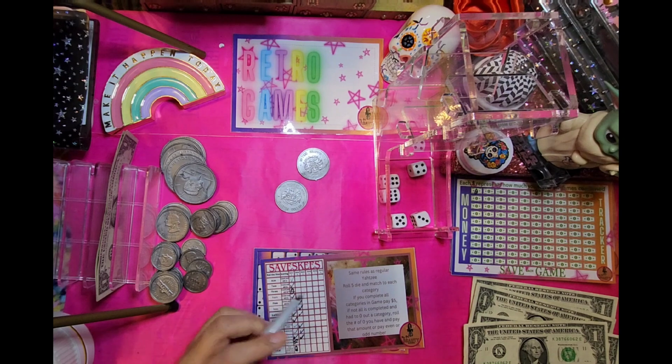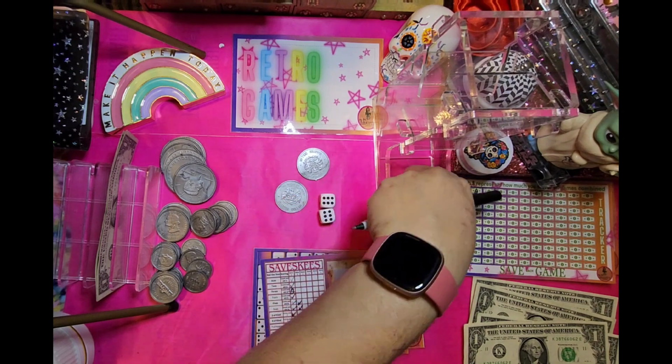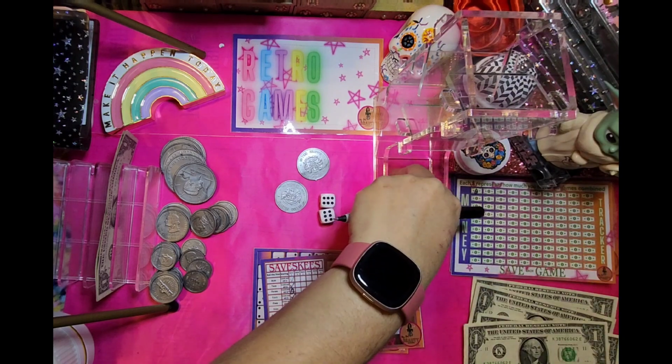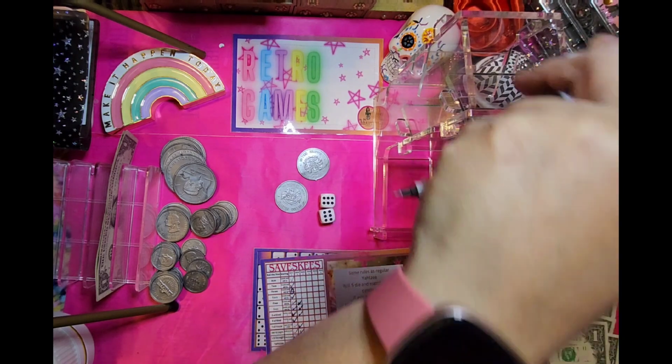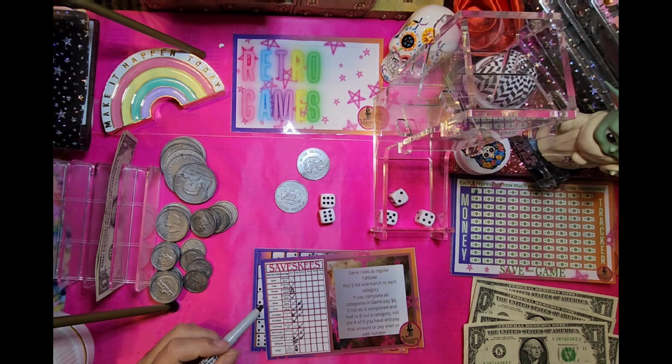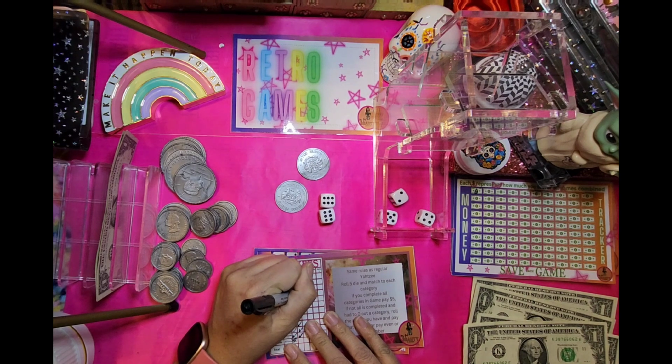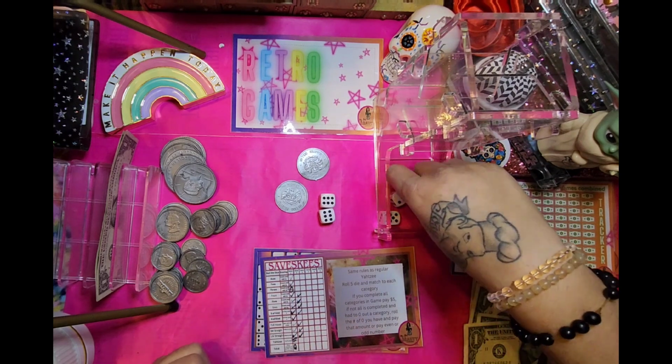Let's see. We can do 4 of a kind. Let's do our 4 of a kind with our 6s. Oh gosh. Maybe not. No 4 of a kind, but we have 2, 5, or no, 2 or 4. I'm going to go ahead and do our 4. Mark off our 4.